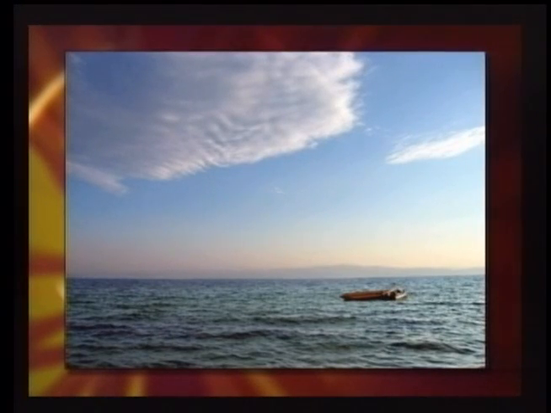So looking at this particular picture, we've got the element of, I guess that's a boat down there, being balanced in the opposite corner with the cloud. So a more interesting picture than if there was no clouds in the sky there.